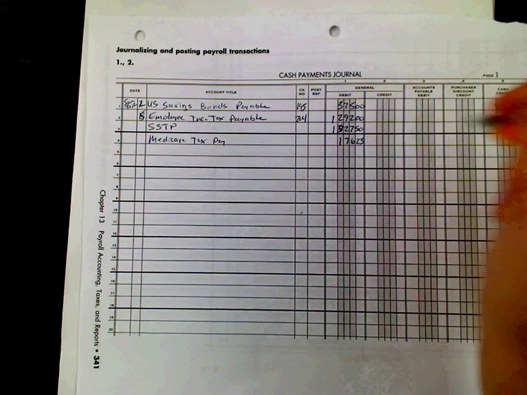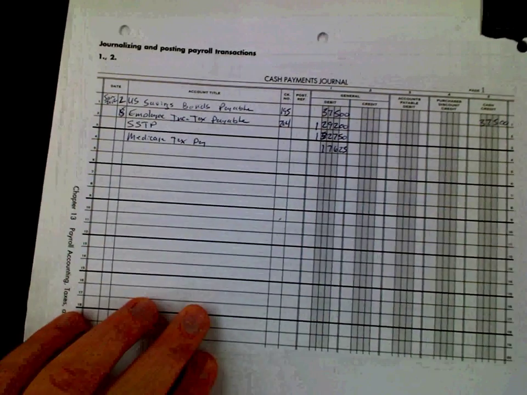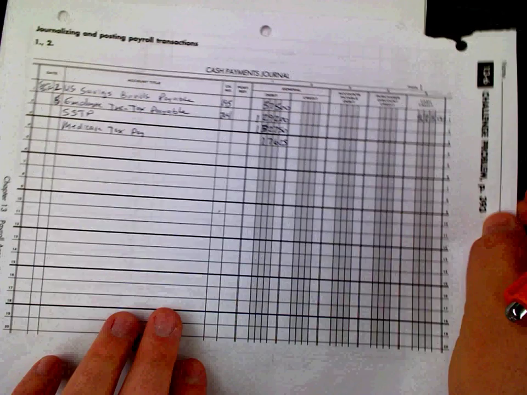And that's just the balances, because I know that whatever I take out and I put in those is what I'm going to owe.